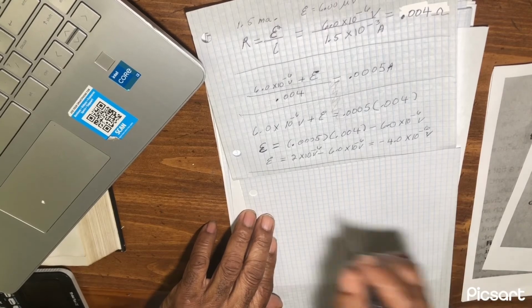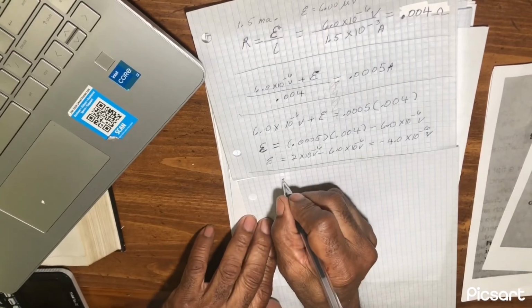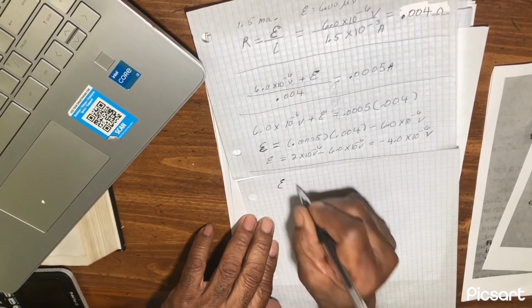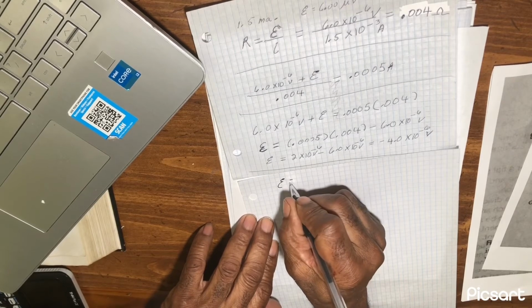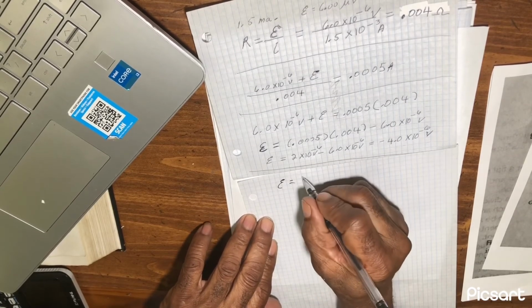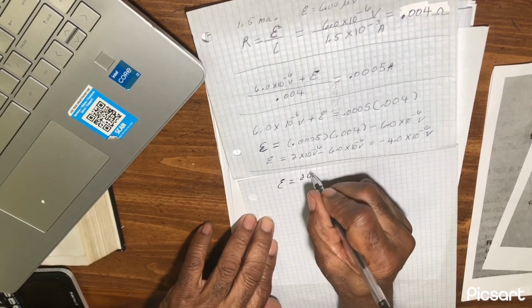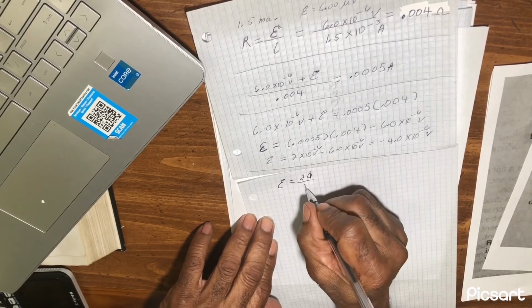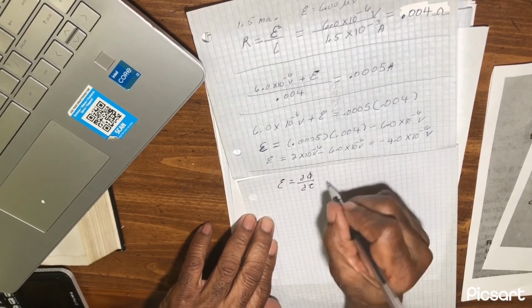So let's write out a formula for E induced. We're going to have E is equal to d phi over dt.